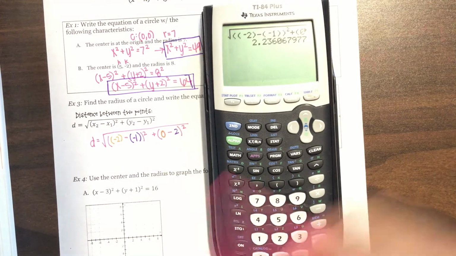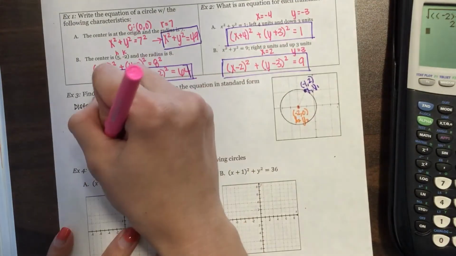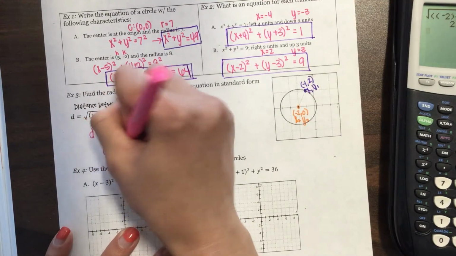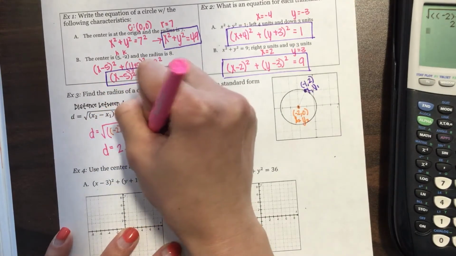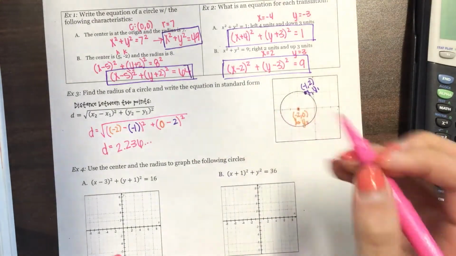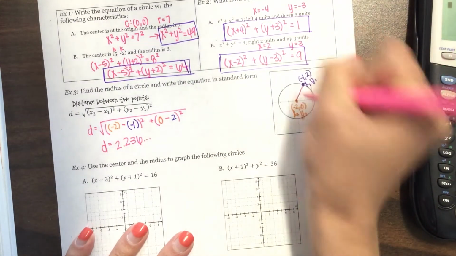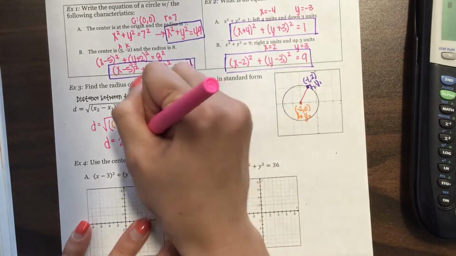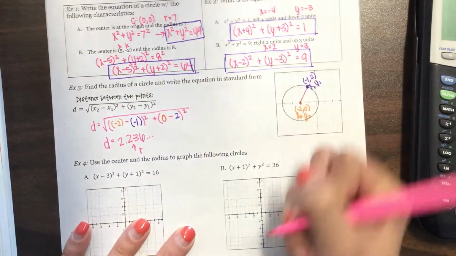So this means that this D equals 2.236. Oh, I said 0.236. I meant 2.236. Okay, and this distance right there that I just found, that's the radius. So this is my radius.